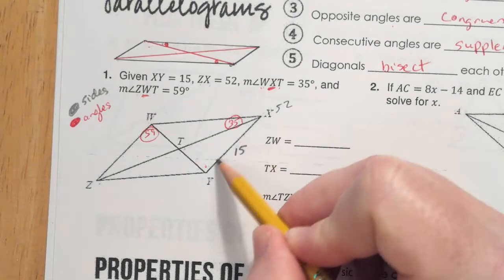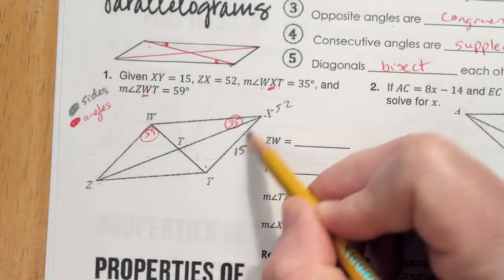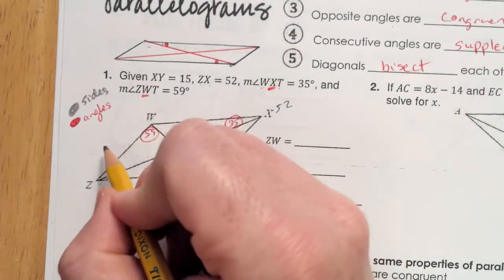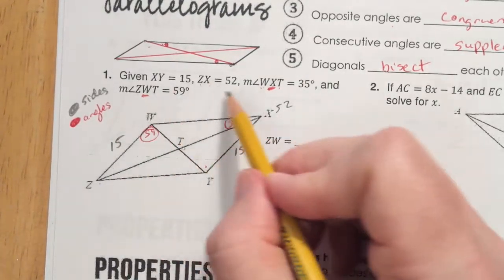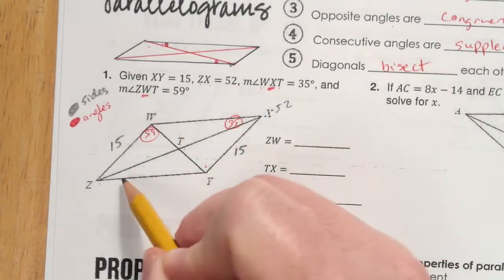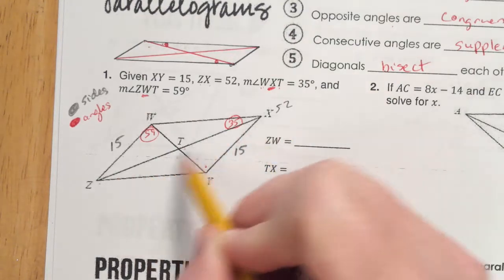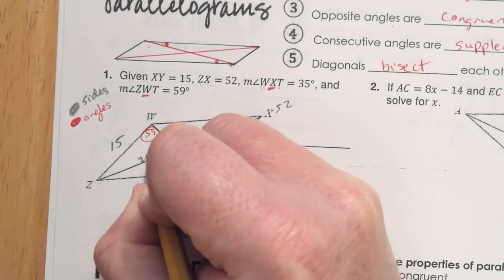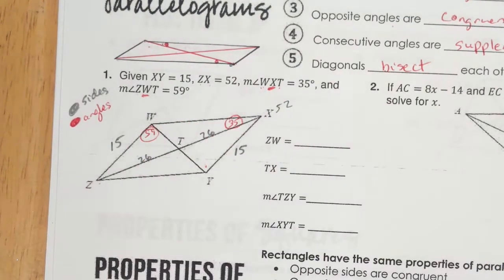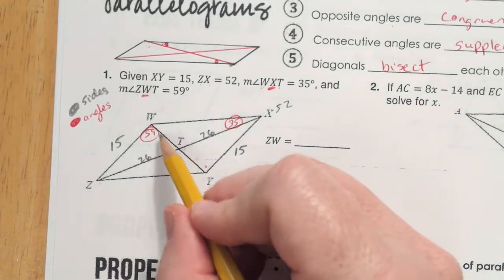If this is 15, then I know opposite sides are equal to each other, so 15 would be over here as well. And let's see, they also gave me the other side, the 52. I know for a fact that this got cut in half. So if this was 52, divide that by 2. So 52 divided by 2, I know that this is 26 and this is 26. So those two are 26.